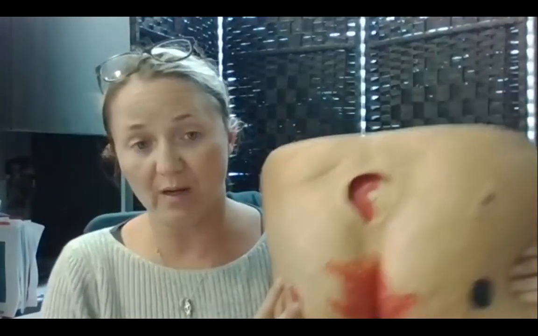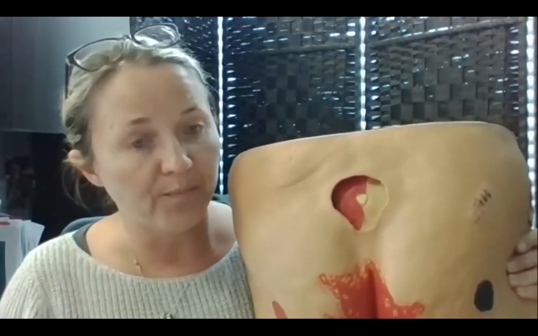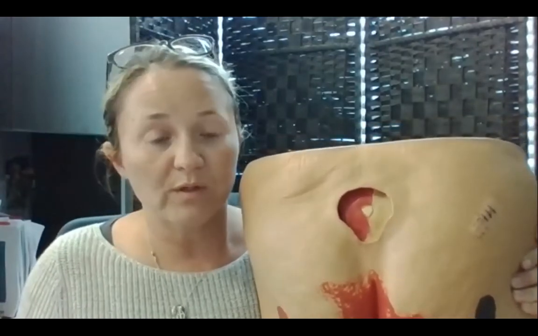So staging, remember staging is only used for pressure injuries. How do you know if it's a pressure injury? If it's in an area where there's pressure, right? So was there a medical device there? Have you got a medical device related injury? Is it on a bony prominence? That's what we want to look for. So we want to stage it.